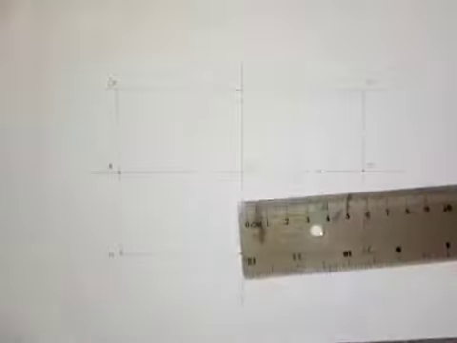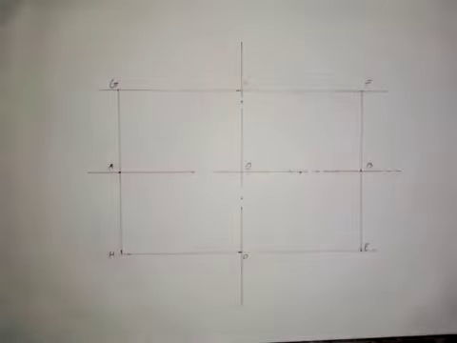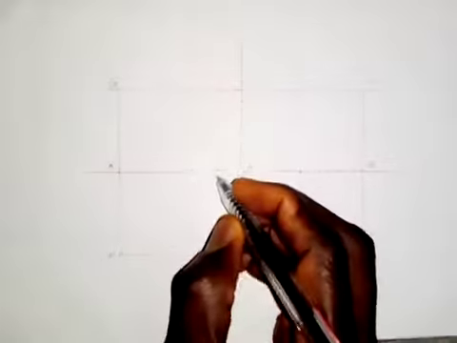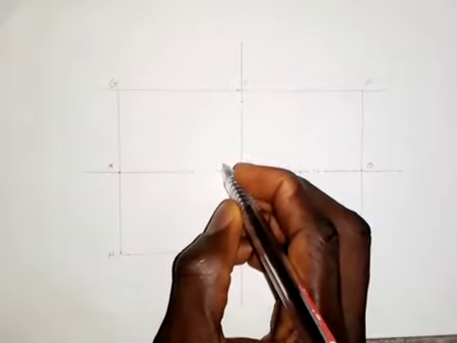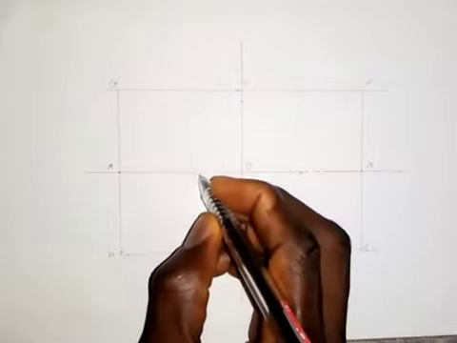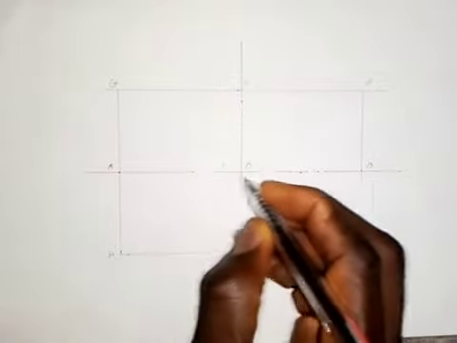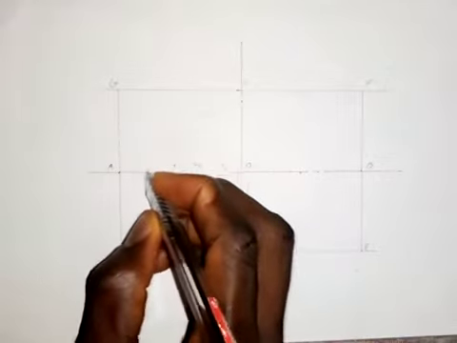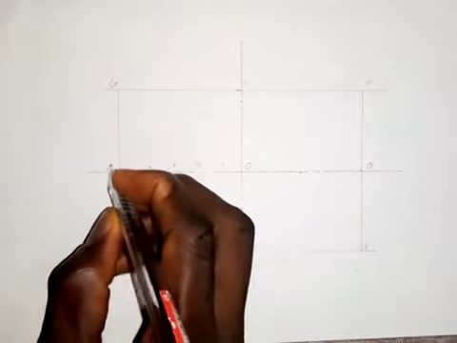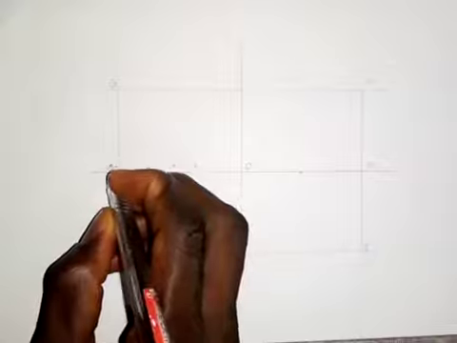Okay, so I divided this into 5 equal parts as I said. So I'm just going to number this point. I will number this as 1. Okay, so this point is 0.2, this is 0.3, this is 0.4, and here we have 5. So I just put 5 here.